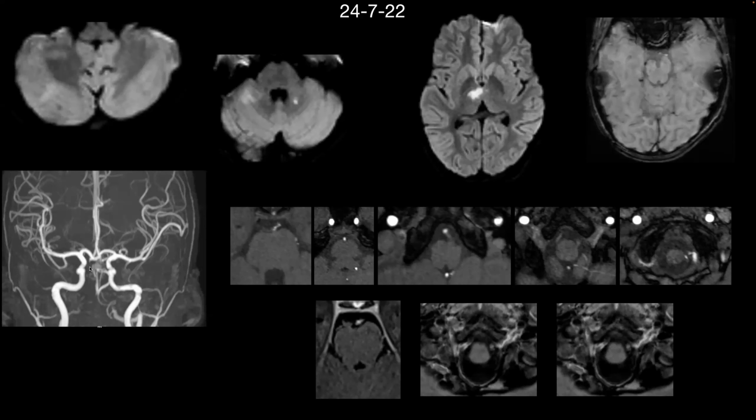Again, on the MIP images, you can see that there is absence of the vertebral arteries, but on the source images, the basilar artery was slightly reduced in caliber, and the vertebral artery for a short segment did not demonstrate the appropriate flow. But you can see that there is visualization of the vertebral arteries on the source images, though they're reduced in caliber.